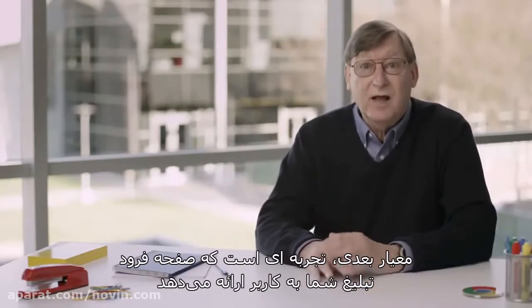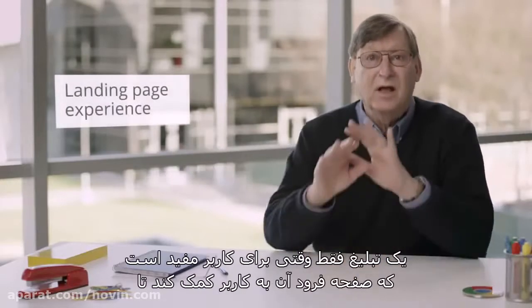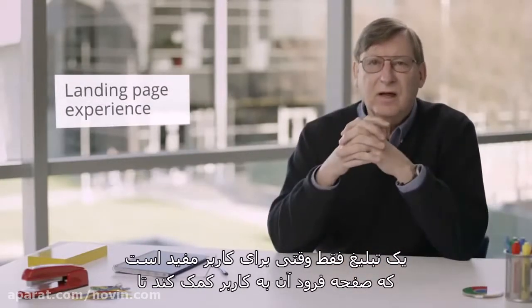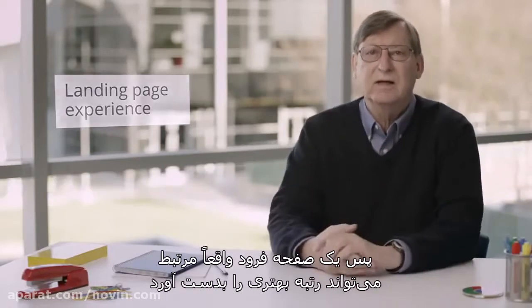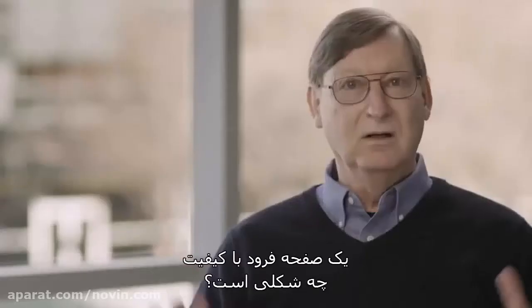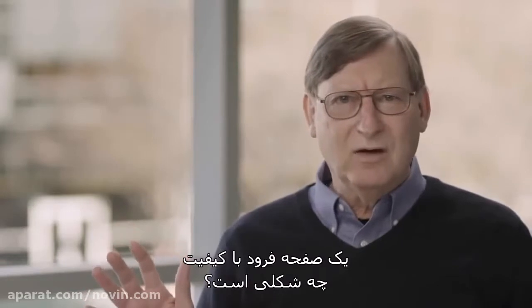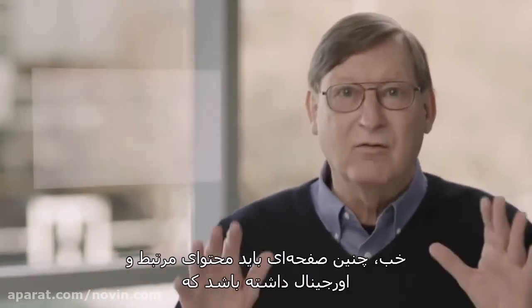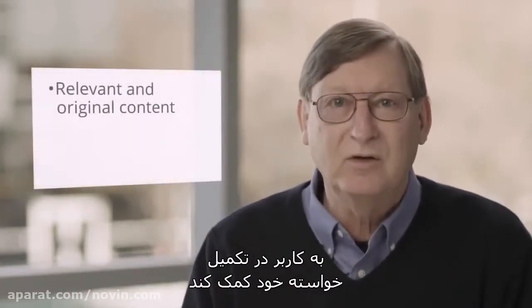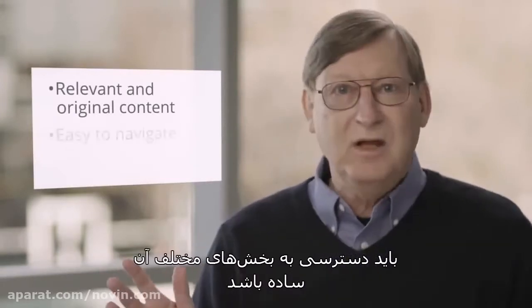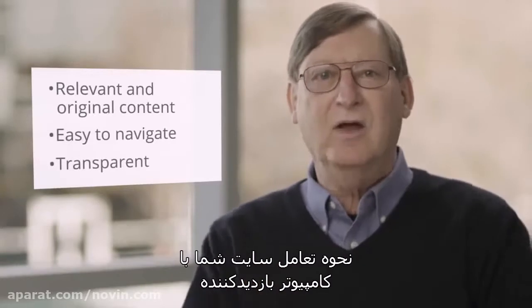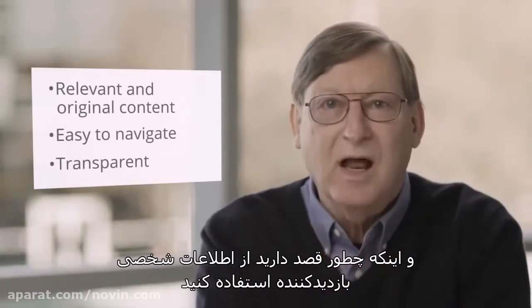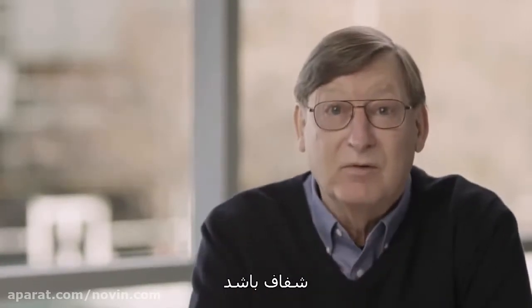The next factor is your ad's landing page experience. An ad is only useful to a user if the landing page it leads to helps them find what they're looking for. A highly relevant landing page yields a higher score. What does a high-quality landing page look like? Well, it should have relevant and original content that helps a user complete their task. It should be easily navigable and be transparent about the nature of your business, how your site interacts with a visitor's computer, and how you intend to use a visitor's personal information.